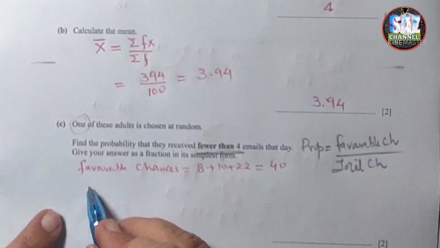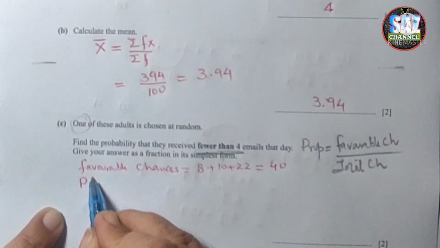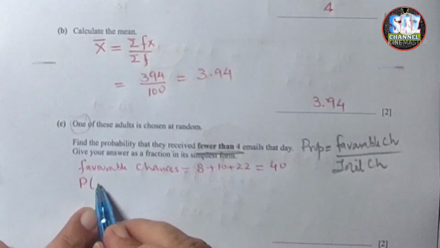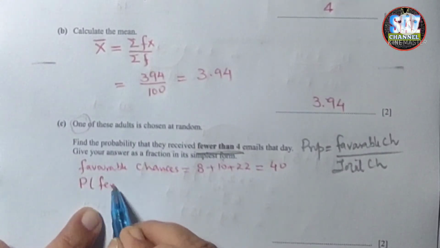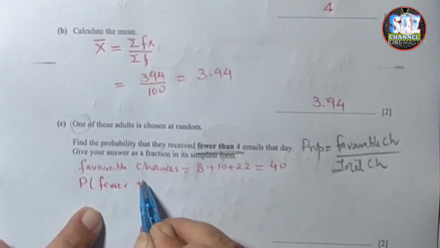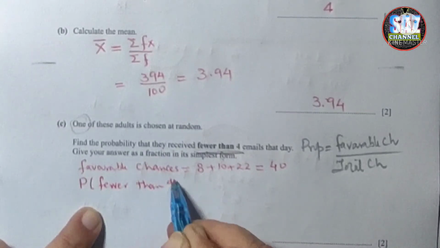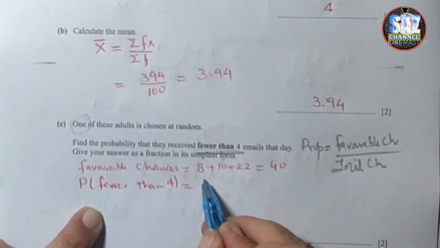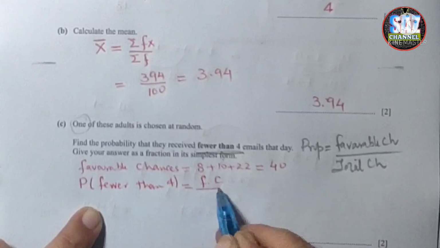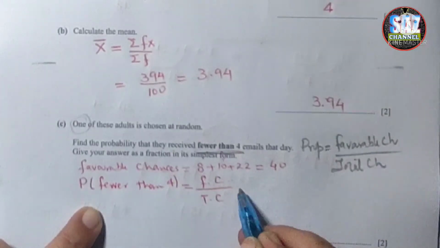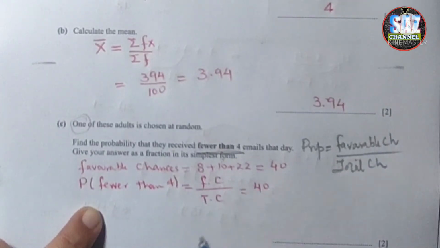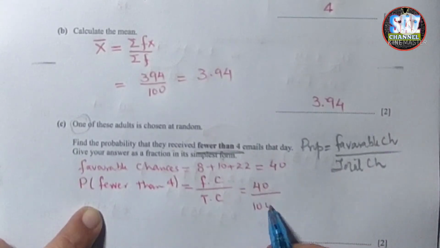Probability for fewer than 4 emails is favorable chances upon total chances. Favorable chances are 40 and total chances are 100.